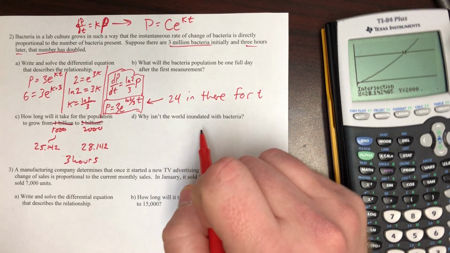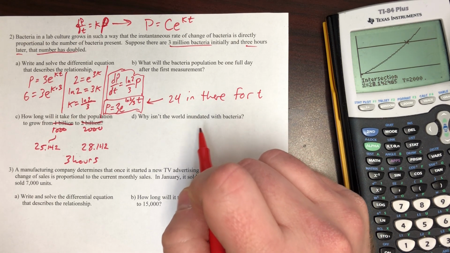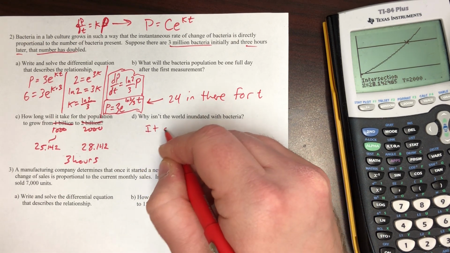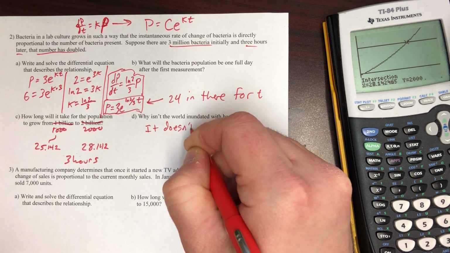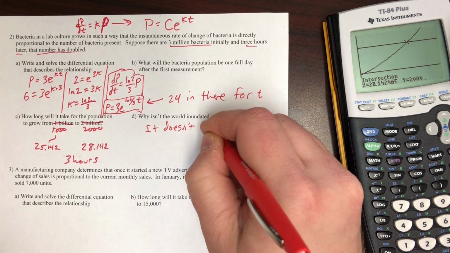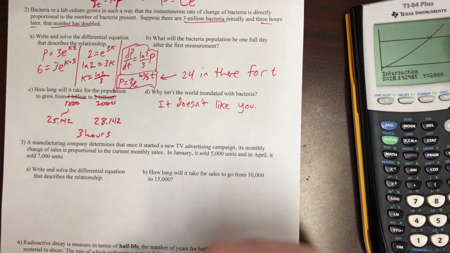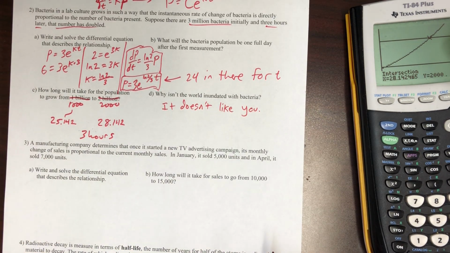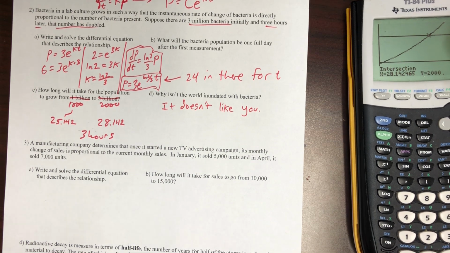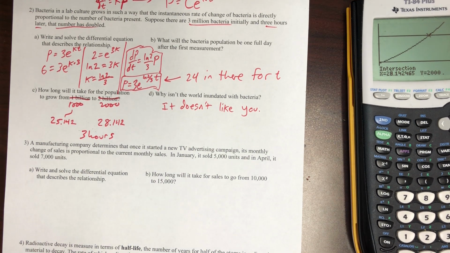Why isn't the world inundated with bacteria? I don't know, I feel like it's a silly question. Why isn't the world overrun with anything? It's not a silly question.